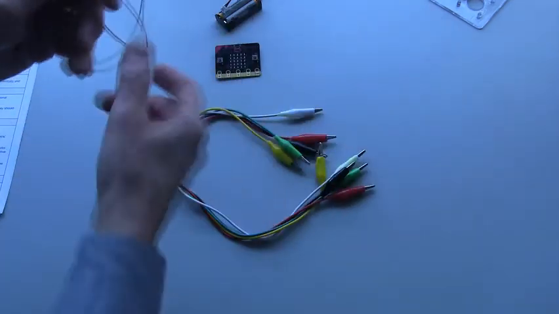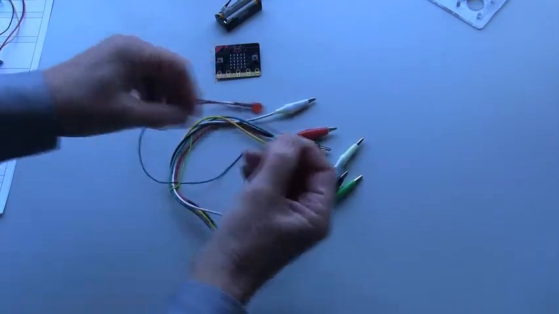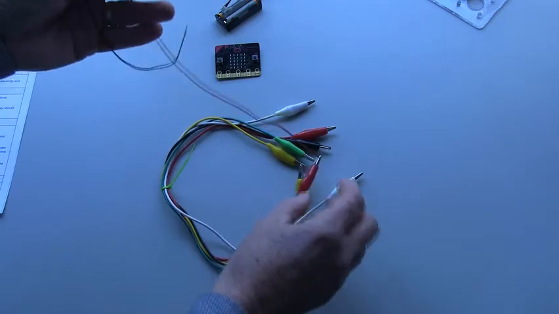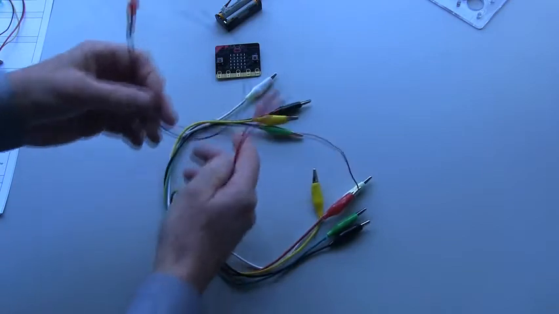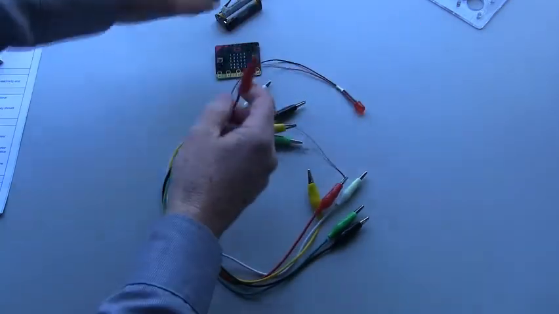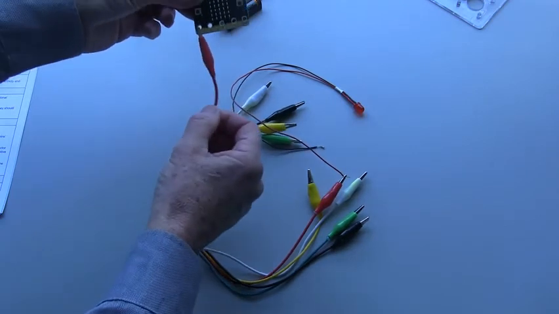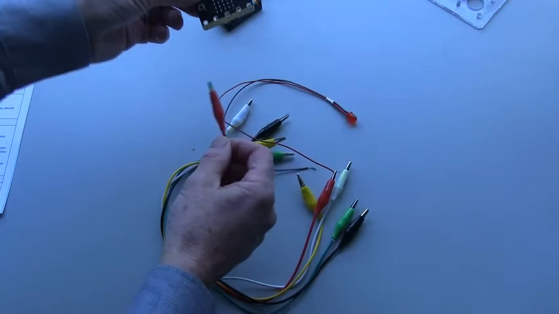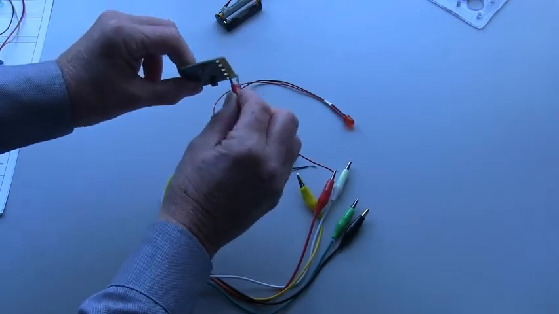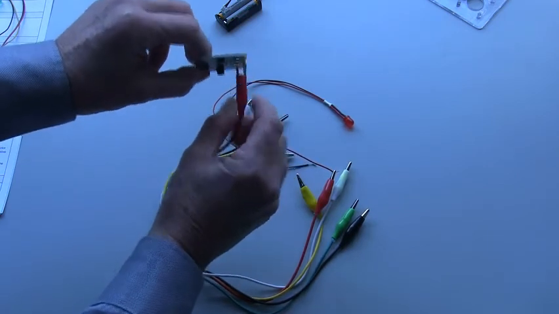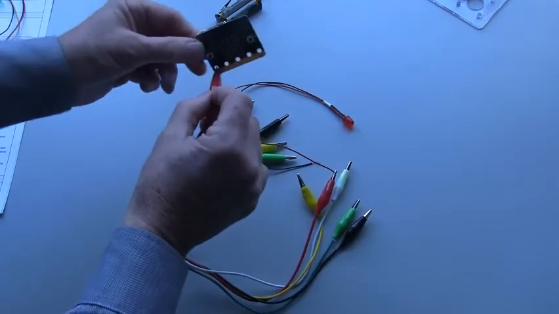So I'm going to take my LED and I'm going to use the red crocodile clip because that's sort of logical. And the crocodile clip at the other end has to be connected to the microbit. I'm using pin 0, as I said. Now you could just clip the crocodile clip on like that, but they tend to fall off. The best way to do this is to connect the crocodile clip at 90 degrees and put one of the jaws of the crocodile clip through the hole. And that way you get a good secure connection.